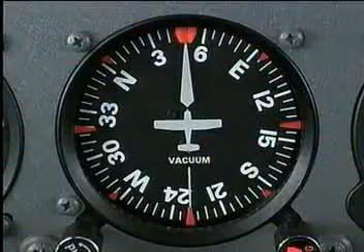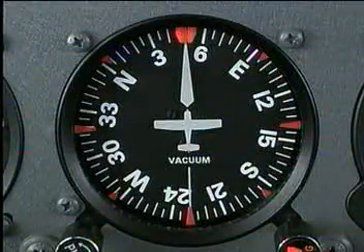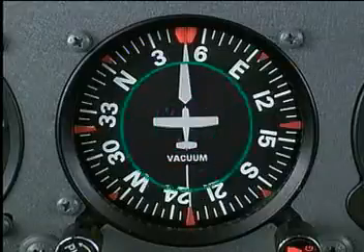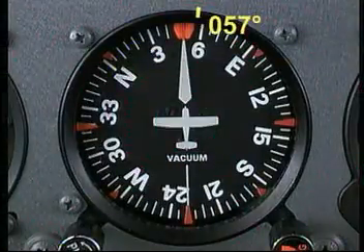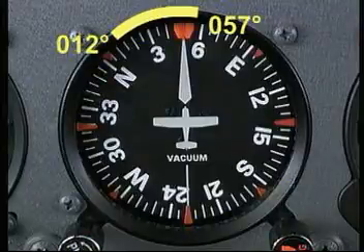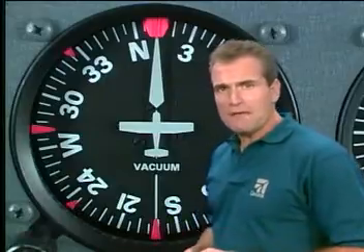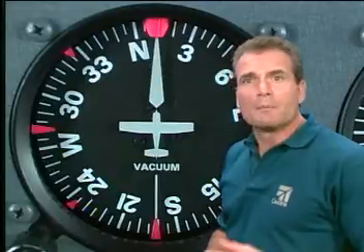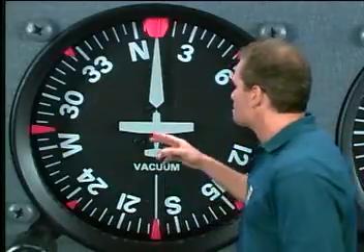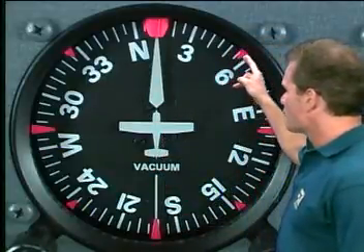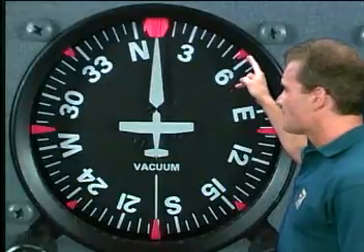If you choose a 45-degree intercept angle, an easy way to estimate the heading is to find 057 on your heading indicator and count 45 degrees to the left. That gives you 012 degrees. After you turn to 012 degrees, you can check that you have a 45-degree intercept by seeing if 057 is on the 45-degree index of your heading indicator, just like that.